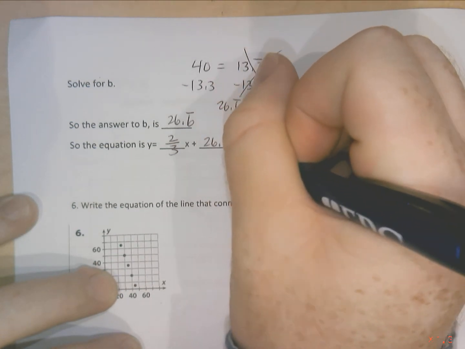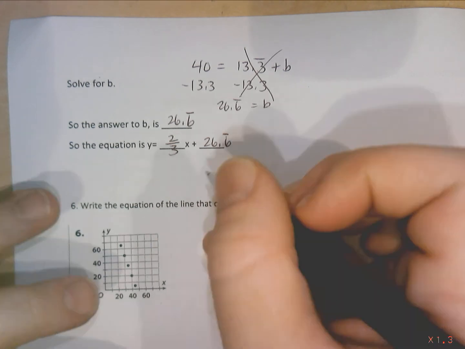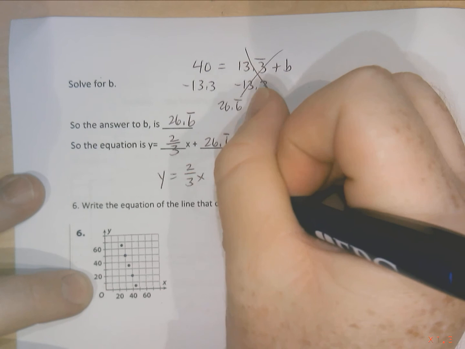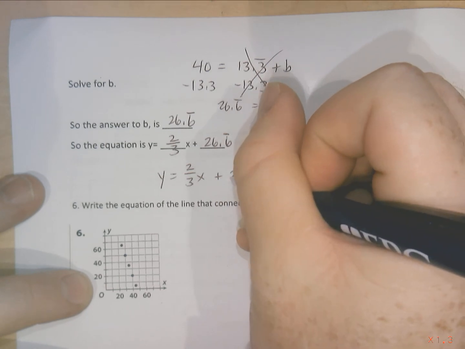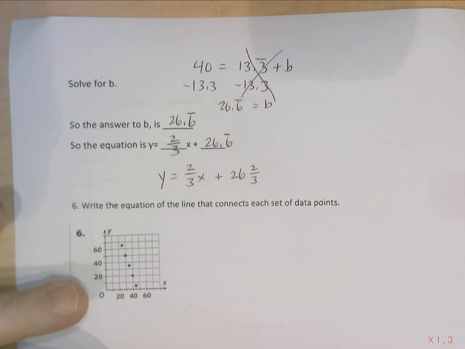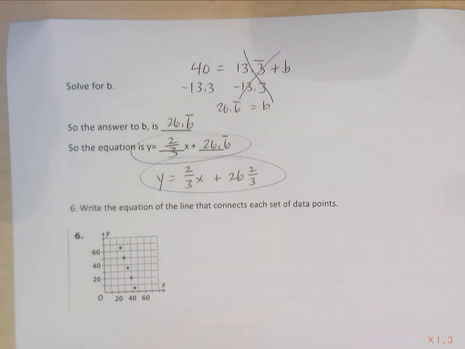26.6, repeating. Okay, now some of you might have it as a fraction. If it's a fraction, it's going to end up being y equals 2/3 x plus 26 and 2/3. All right, so either one will work, this one or that one.